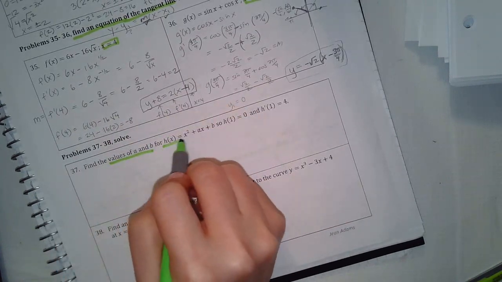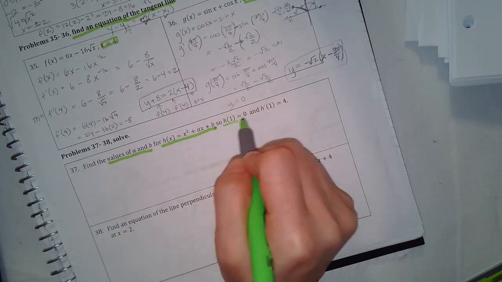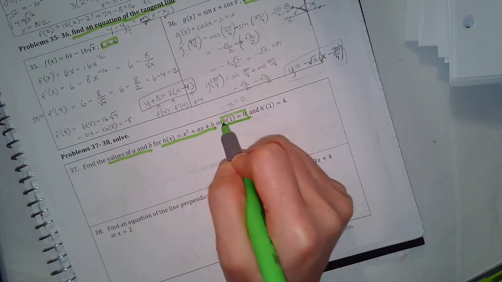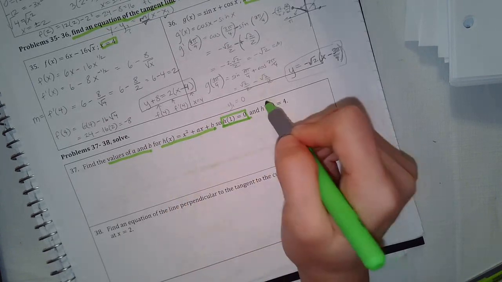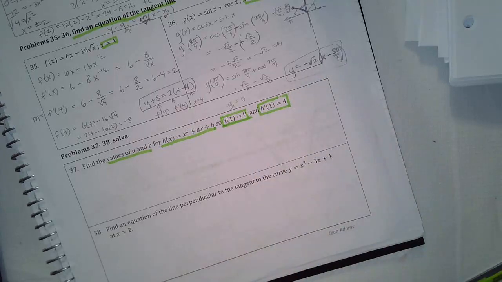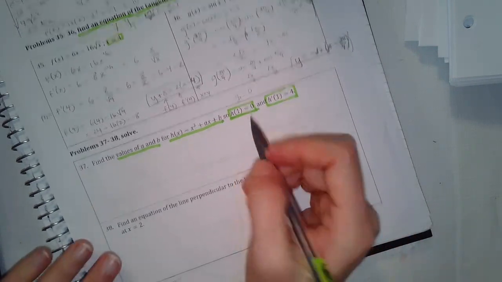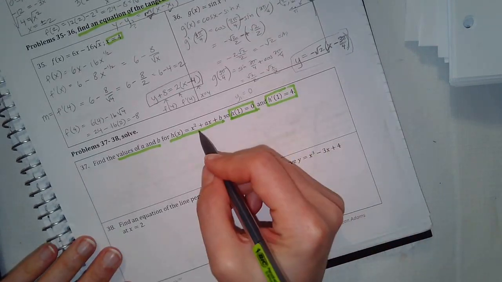For this function, we don't even have the full function, but we know that h of 1 equals 0, when we plug in 1 into our original function and get 0, and we plug in 1 into our derivative, h prime of 1 equals 4. So let's try to decipher this. This is interesting. I like the idea of having a little bit of a challenge. So when we plug in 1 instead of x, we're going to get 0.